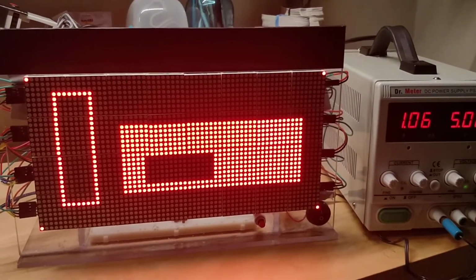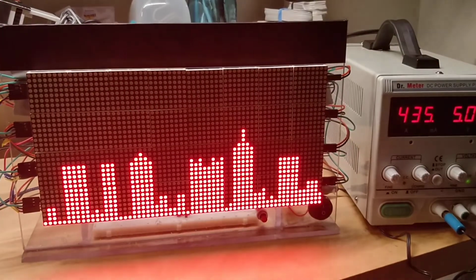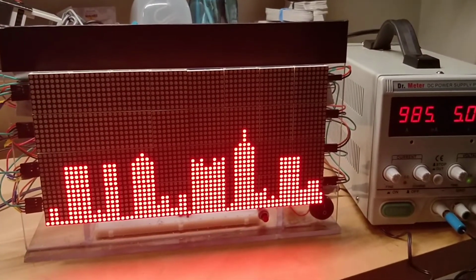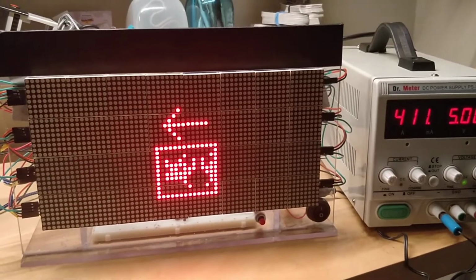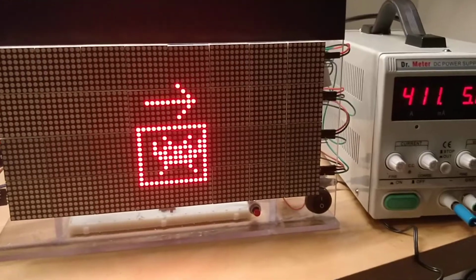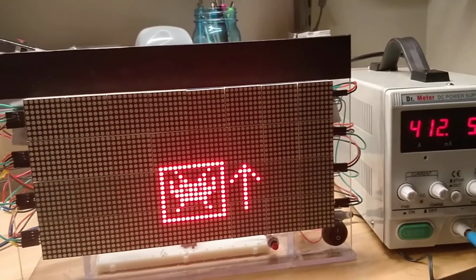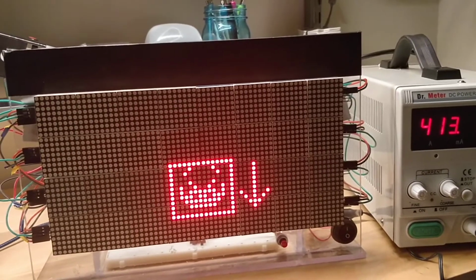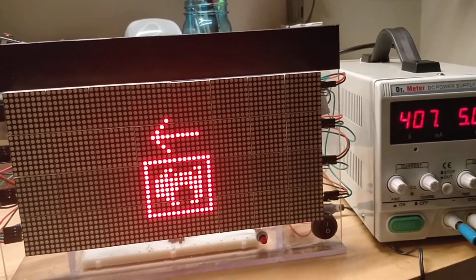Now I'm testing routines, marking the corners, drawing boxes. I'm testing some bitmaps. Here's another bitmap of the Atlanta skyline. Here I'm testing scrolling. There's a variety of routines I have written to draw bitmaps, wrap bitmaps, write the bitmap with an offset and with zero padding, just to make graphics a lot easier.